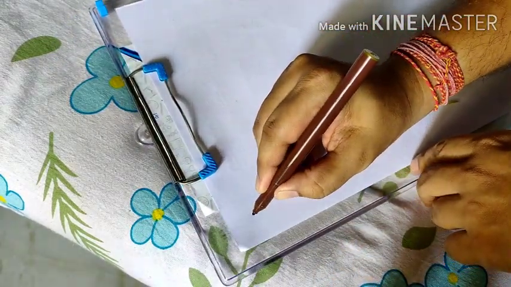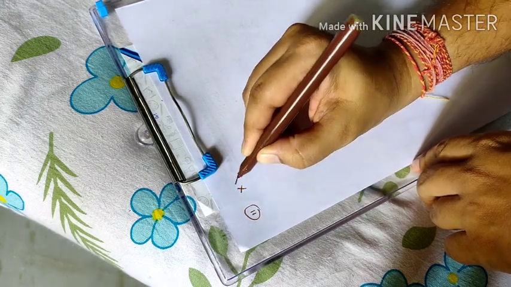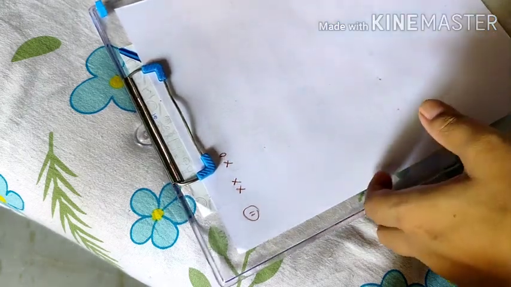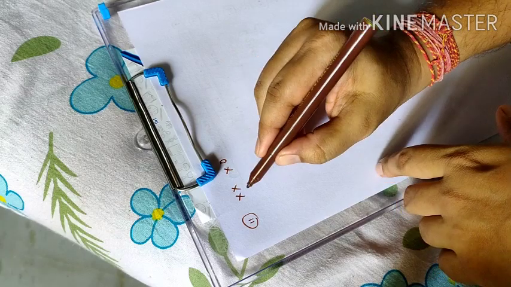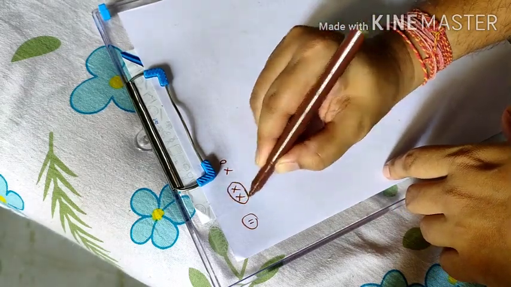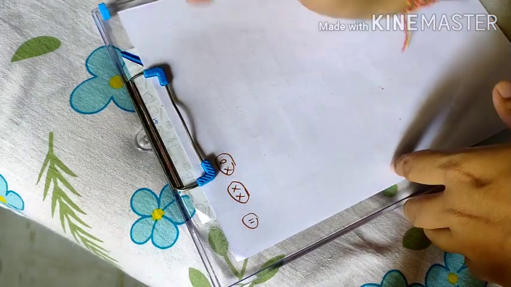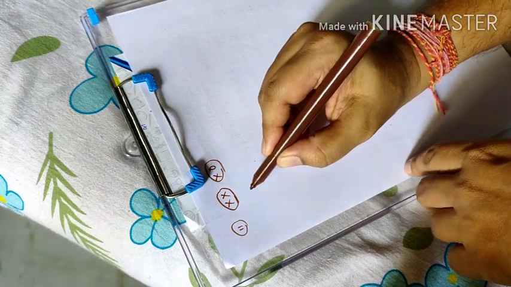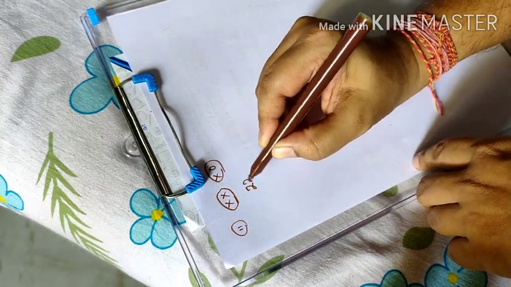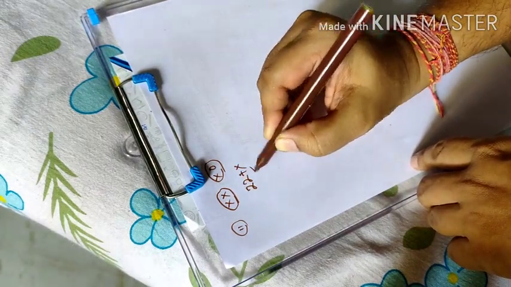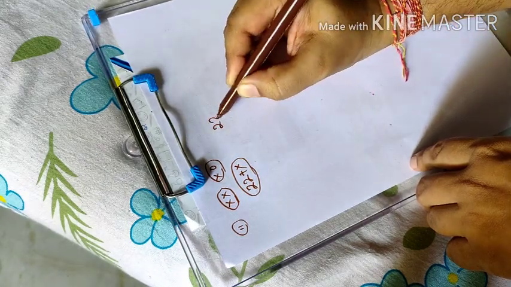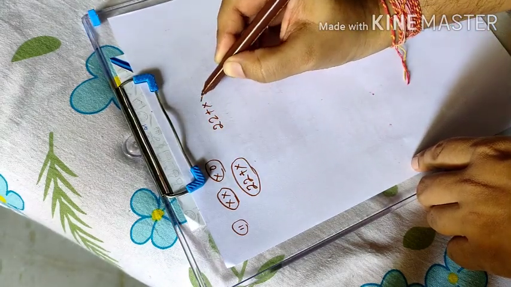The next one, XX-X0. This is the female and this is the male. Here the male is 22 plus X and the female is 22 plus XX.